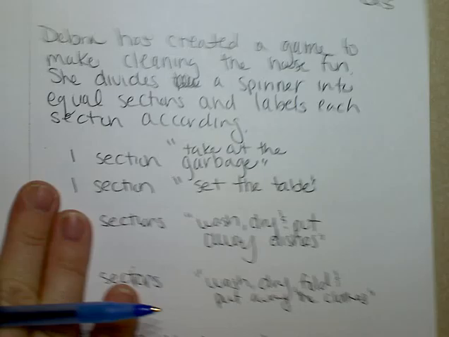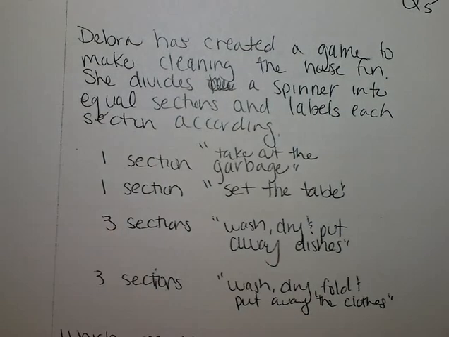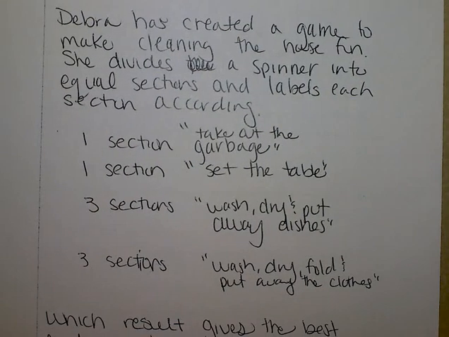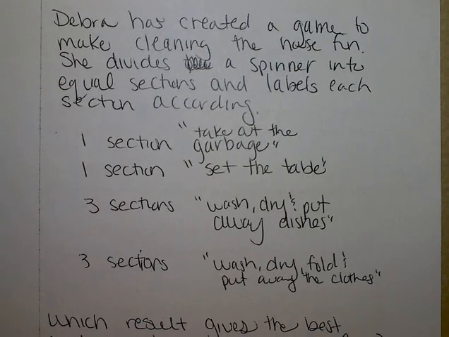This is genius. Okay, Deborah's a mom, and she needs to find a way to get her kids to help clean the house without saying this is exactly what you're going to do. She wants to give her kids some type of control over what they're going to have to do for chores. So she creates the spinner. Do you guys know what a spinner is?